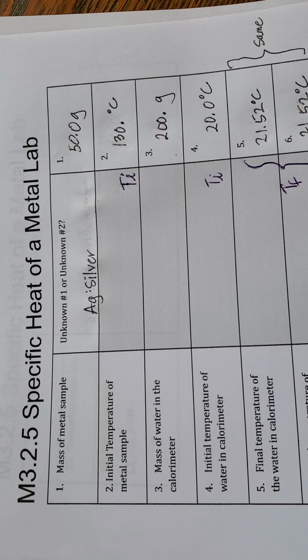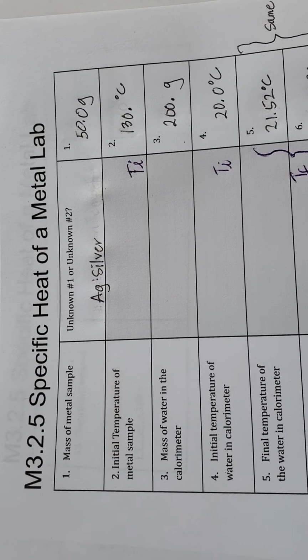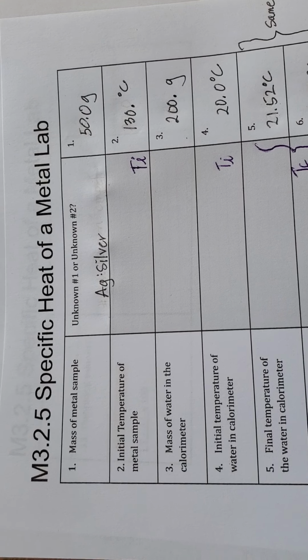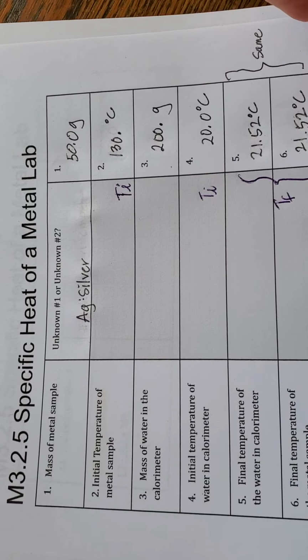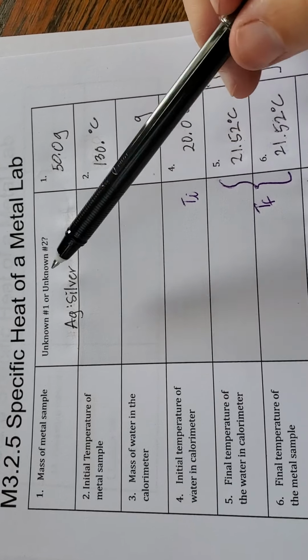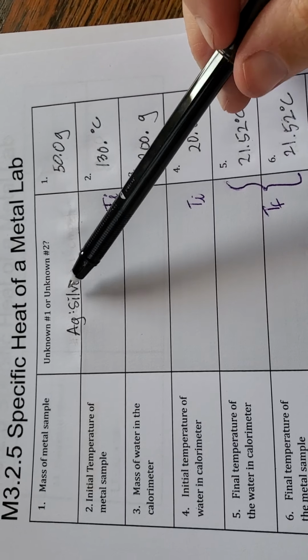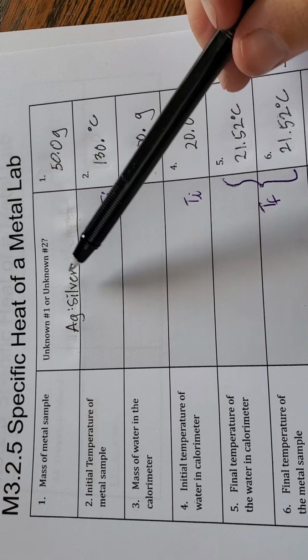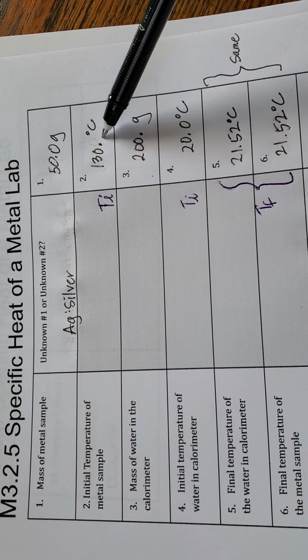Okay, so this little video is going to help you finish your calculations for the specific heat of a metal lab. So you need to run the simulation with the unknown metal 1 or 2. I did my data with silver, so you cannot use my data because it's not unknown 1 or 2, okay? So I just chose some different metal, and I recorded the initial temperature.